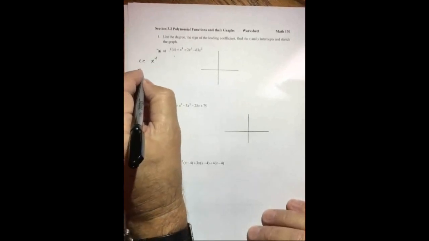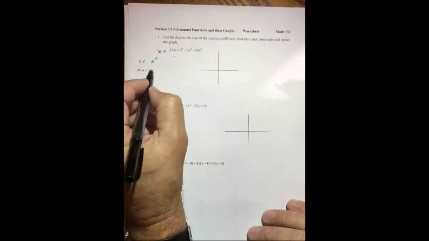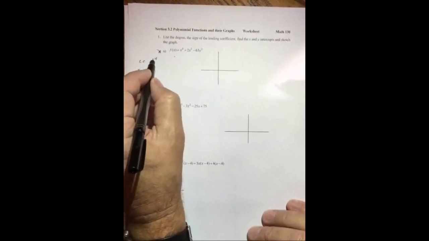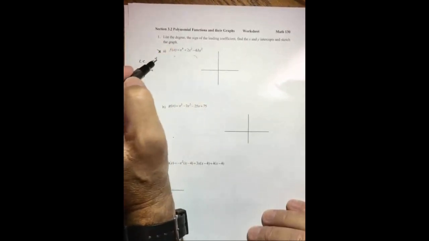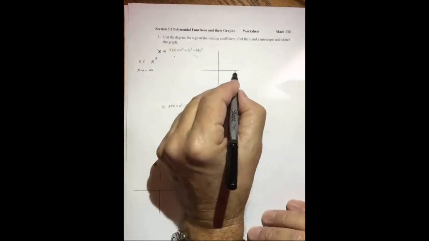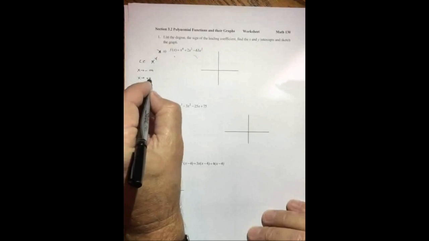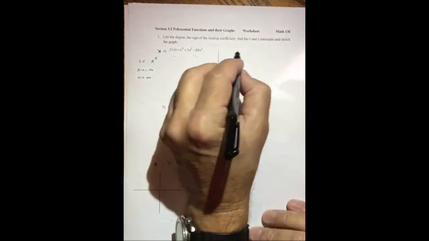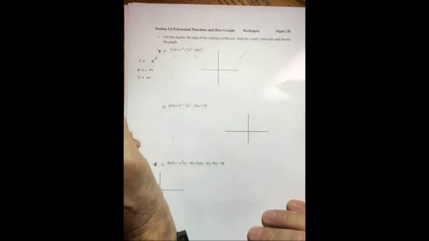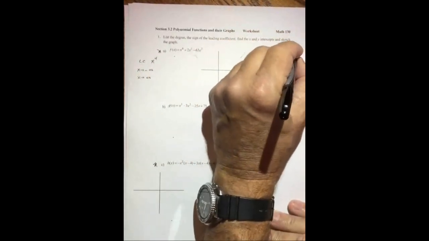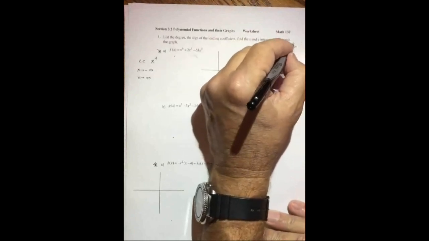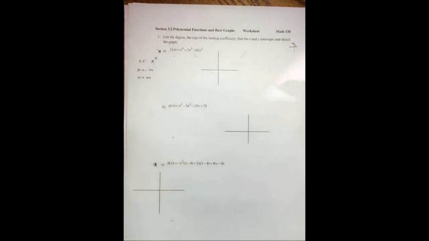Well, as x goes to minus infinity, x is negative, so a negative to the 4th power is positive. And obviously, if x is positive, as x goes to plus infinity, then a positive to the 4th is positive. So this guy's going to look like this. Now, remember, just come over here. I'm going to draw a little baby coordinate system. We have to find the x and y intercepts.